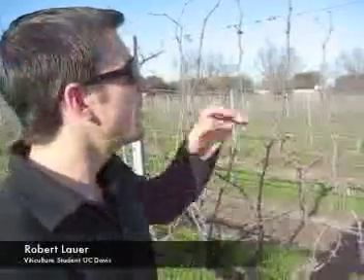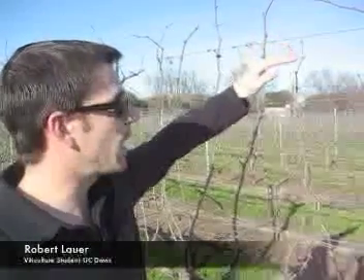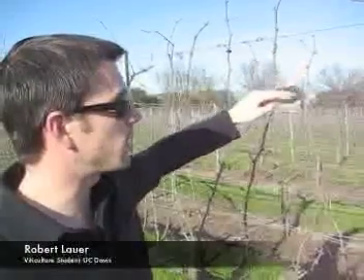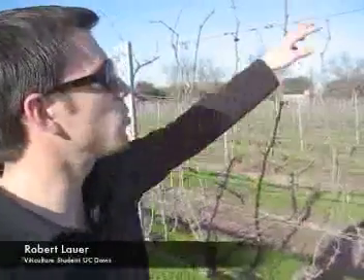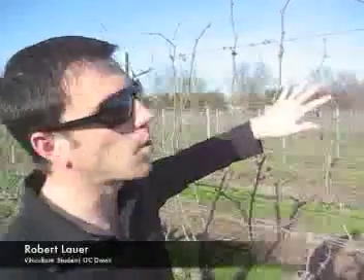Viticulture student Robert Lauer explains apical dominance. The apical bud is at the top where auxin is concentrated to induce growth and suppress the growth of any lateral buds that are here below. When the apical bud is killed through topping or any other sort of pruning regime, the lateral buds are competing for the new apical dominance.